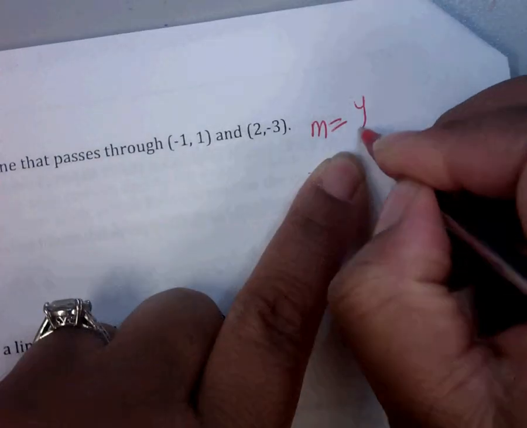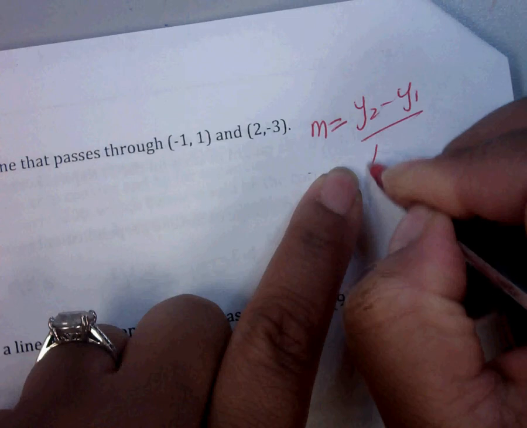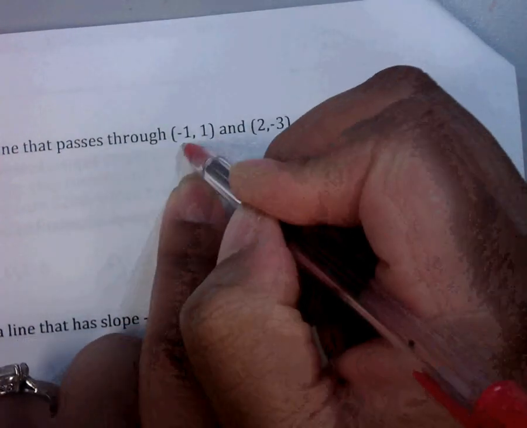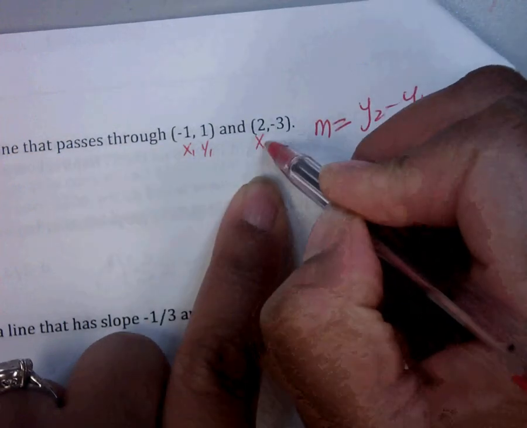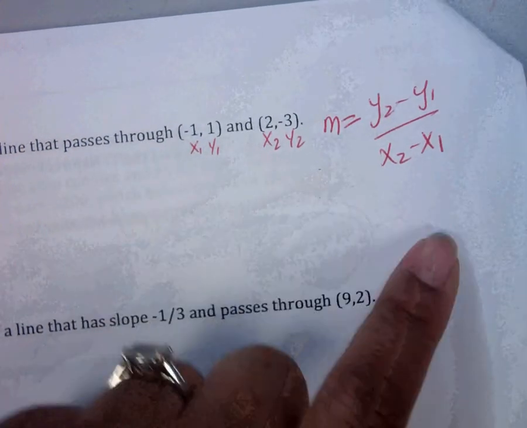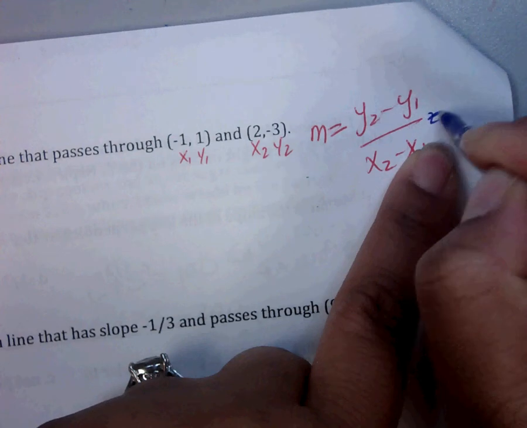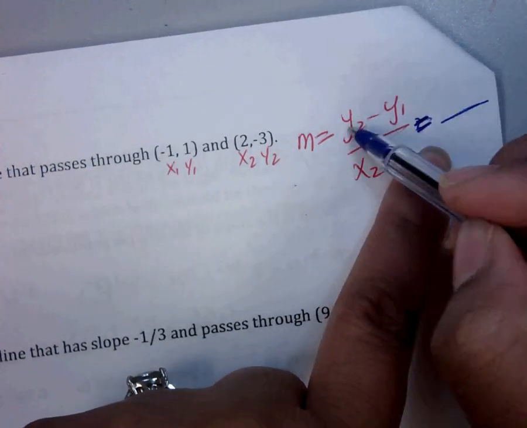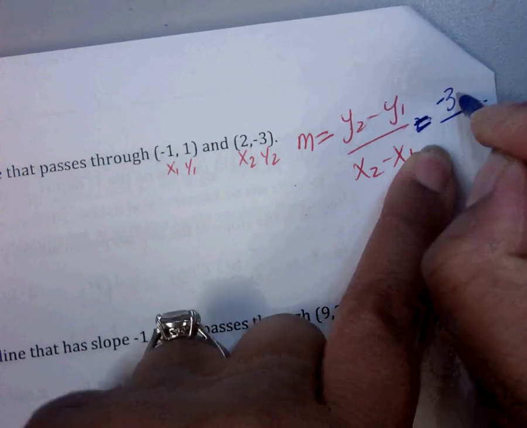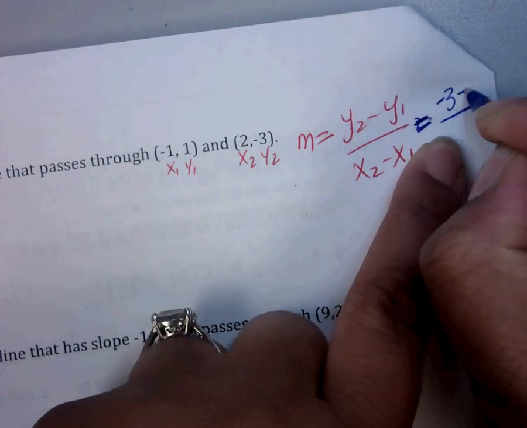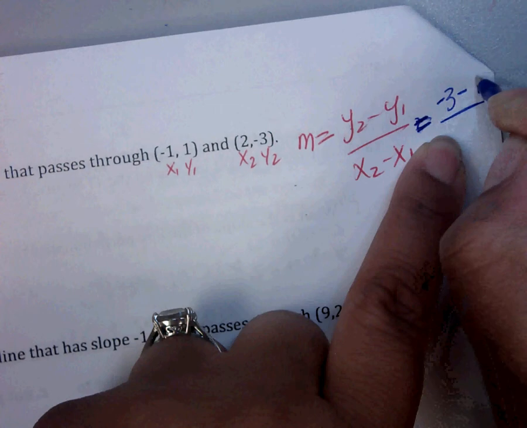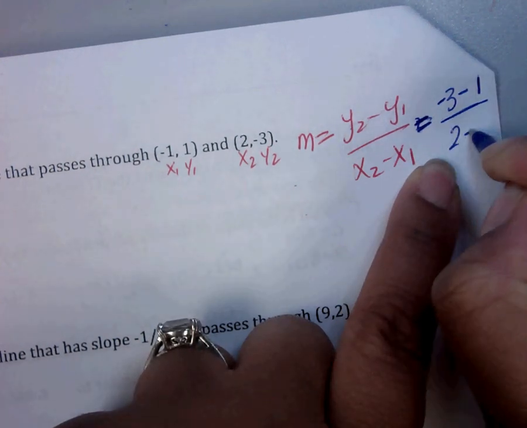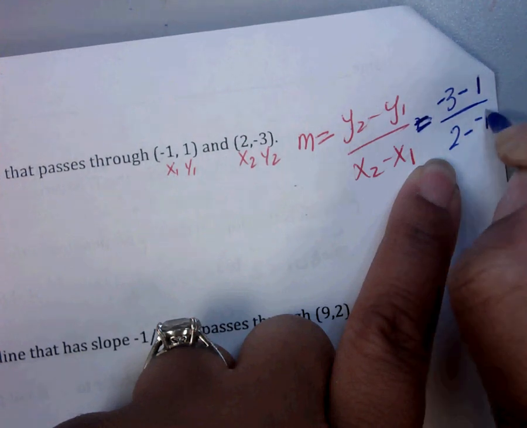To find the slope, it's been a while, and I know you haven't done this in a while. We use the slope formula. This is the first point. This is the second point. So m equals y2, which is -3, minus y1, which is 1, over x2, which is 2, minus x1, which is -1.